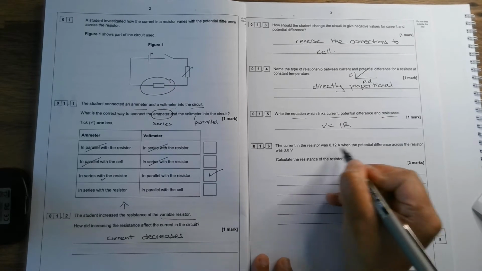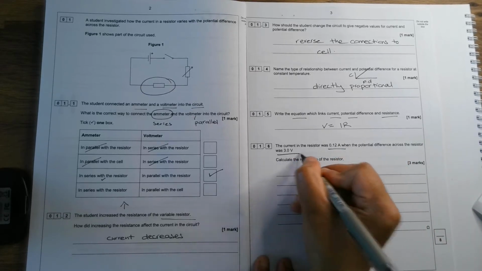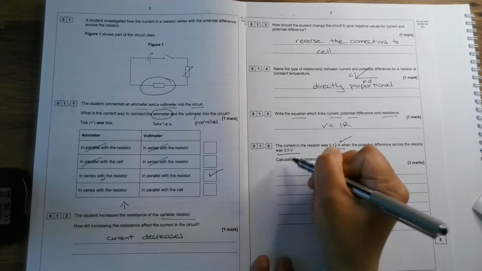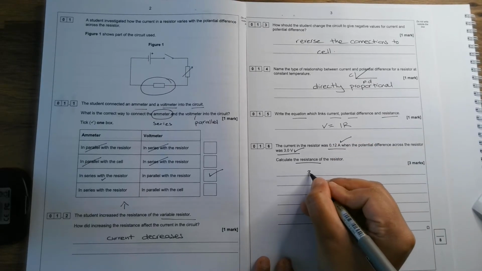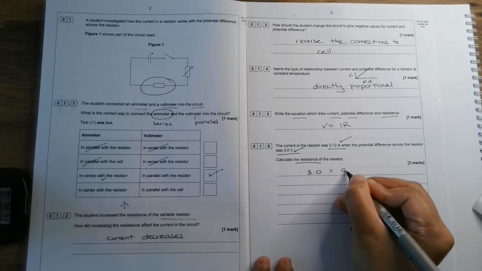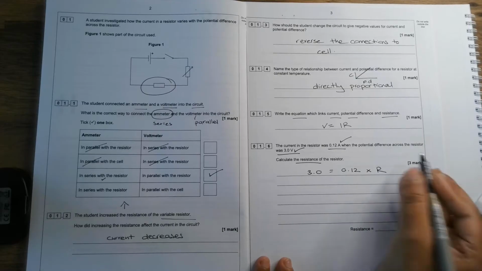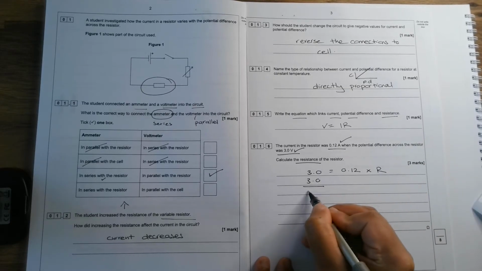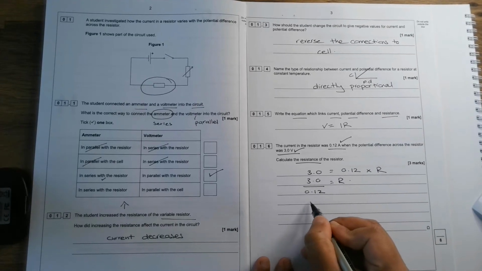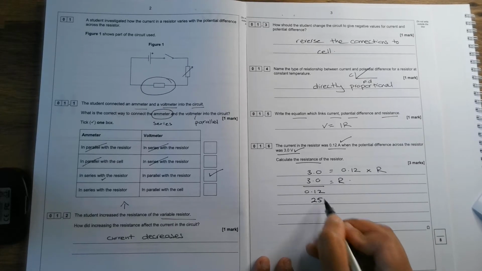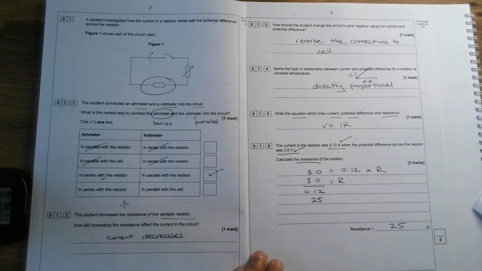The current in the resistor is 0.12 amps and the potential difference is 3 volts. I'm happy with my unit, calculate the resistance. So my voltage is 3, my current is 0.12, I'm working out my resistance. I can see that I need to rearrange. If I put those numbers into my calculator, I should get 25. Transfer that number across here. It's 25 ohms.